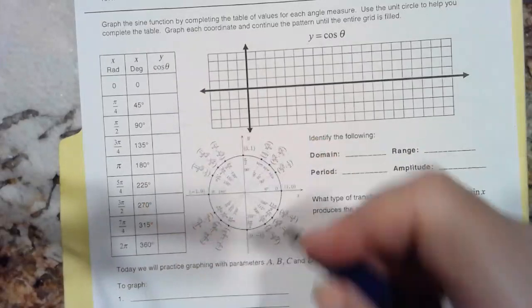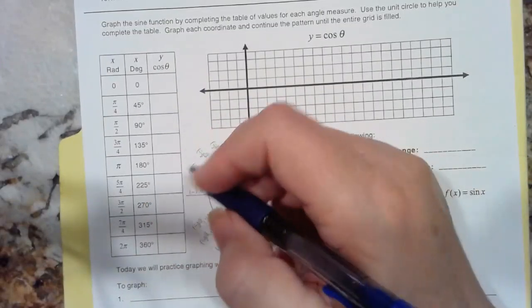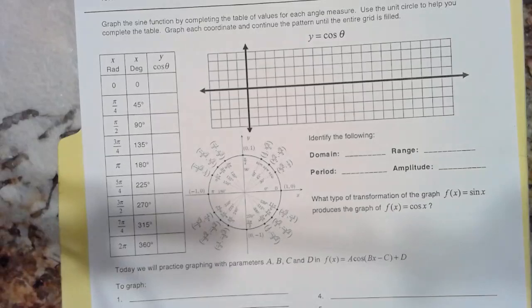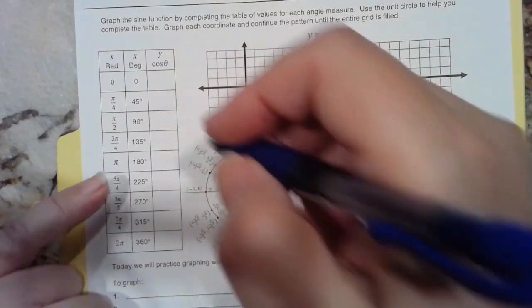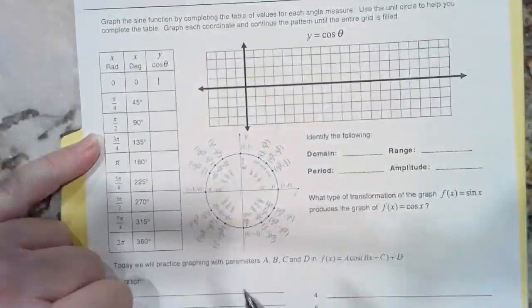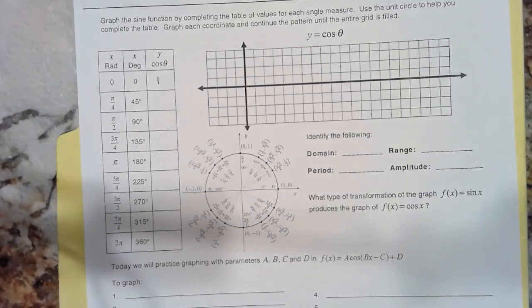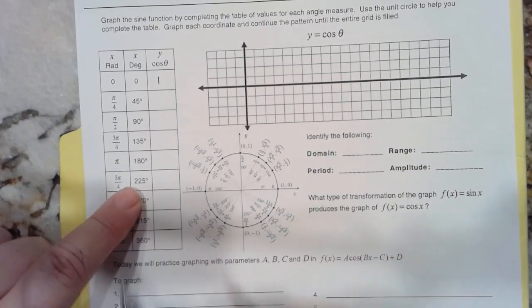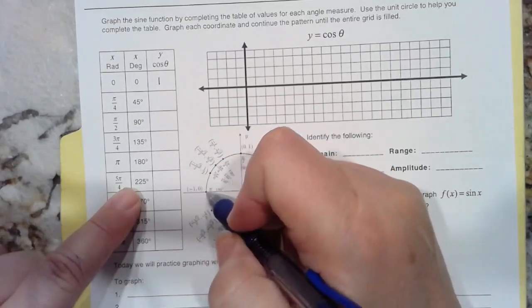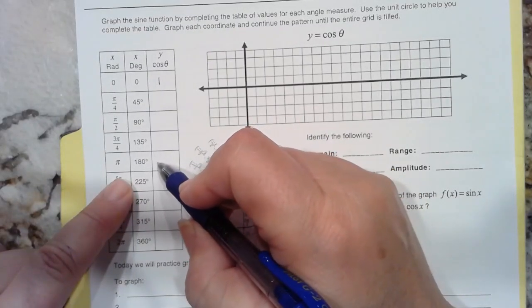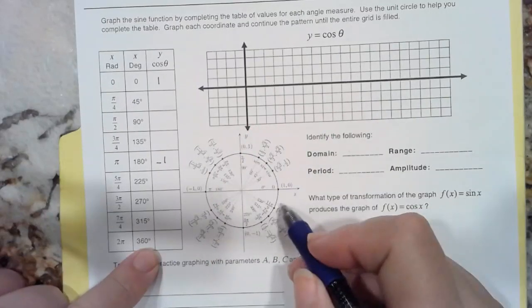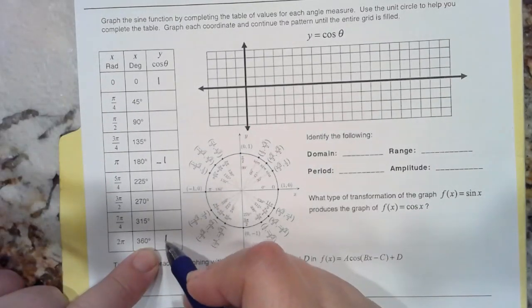So cosine at 0, 0 is cosine of 0. Notice that in this case it is 1, because cosine is adjacent over the hypotenuse, so it is 1. If I'm looking at pi, pi is -1, 0, so cosine is your x, in this case -1. And 2 pi, again 360, is 1.